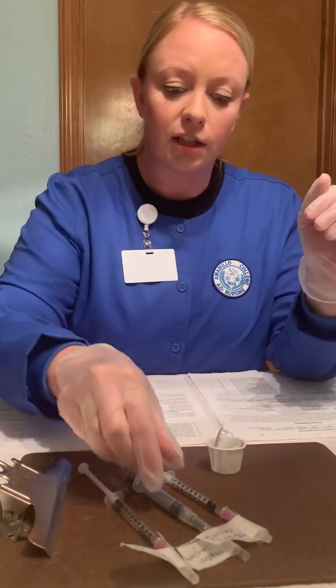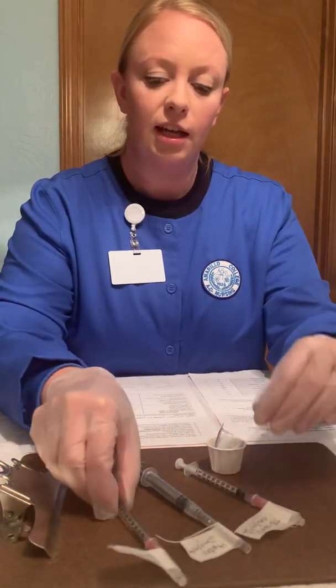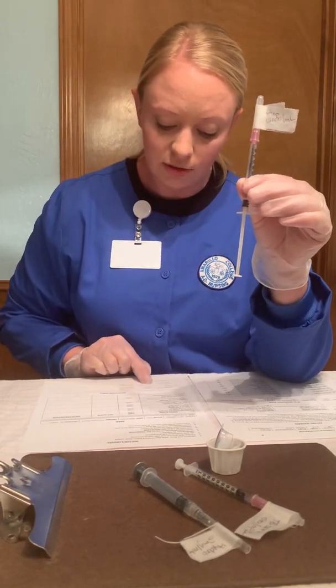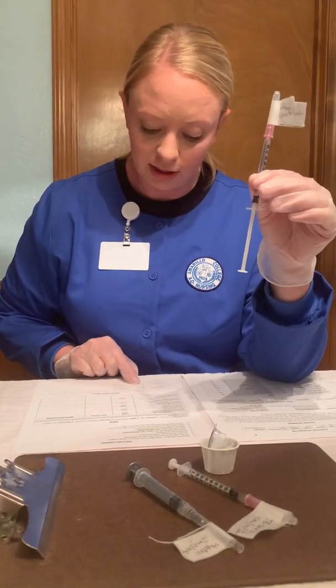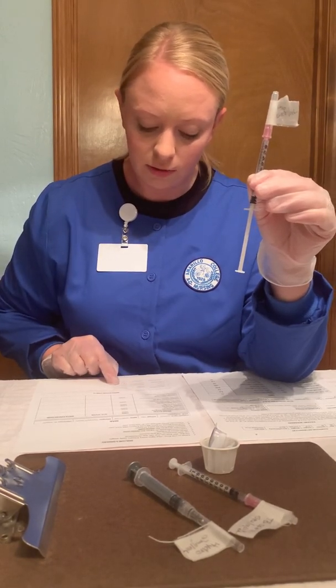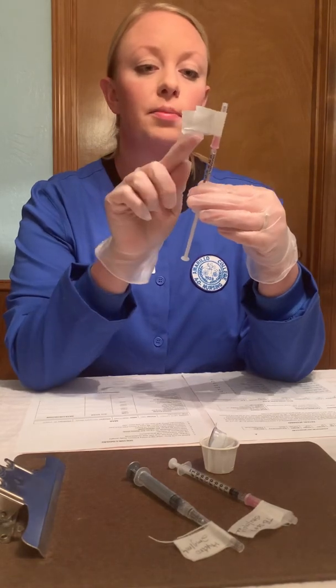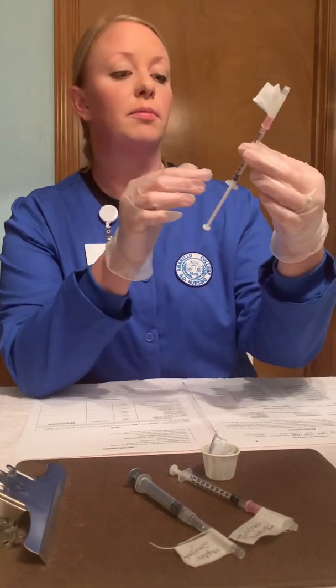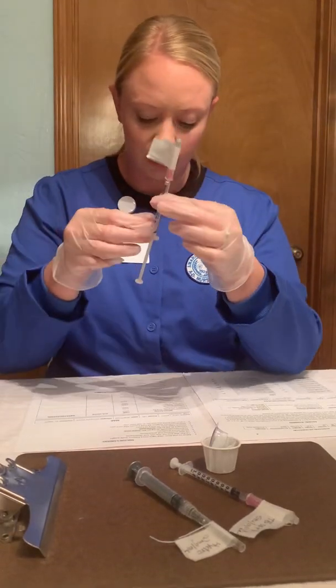Next, he has ordered heparin, and we have heparin in a TB syringe here. He's ordered 5,000 units per milliliter subcutaneously, and it expires 8/12/2020. And we have heparin 5,000 units per milliliter, and we still have 1 milliliter in your syringe, so you are safe to go there.